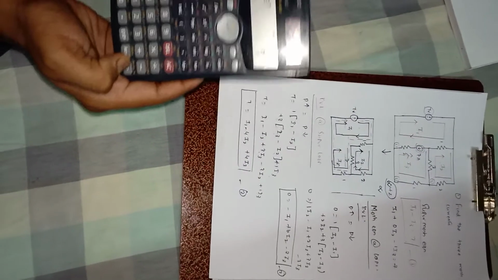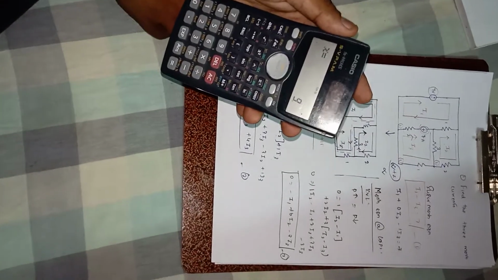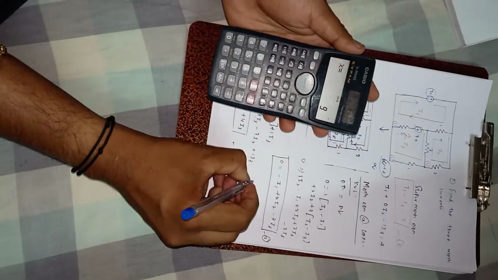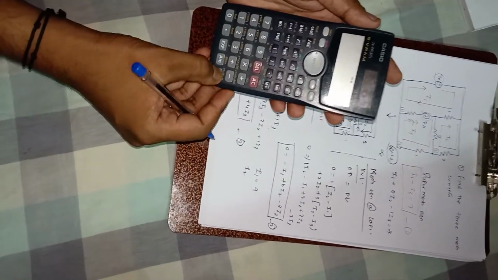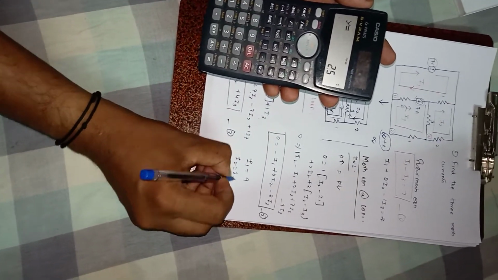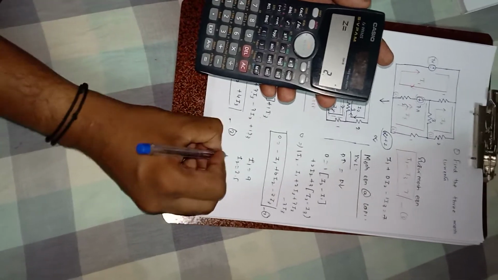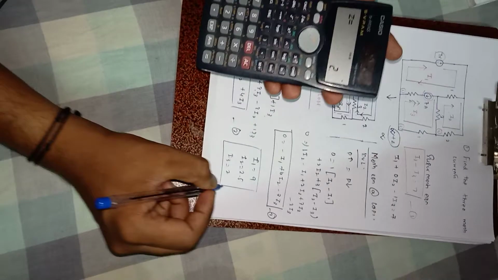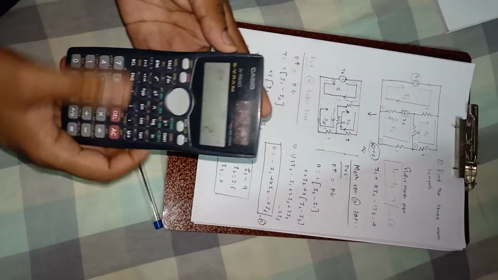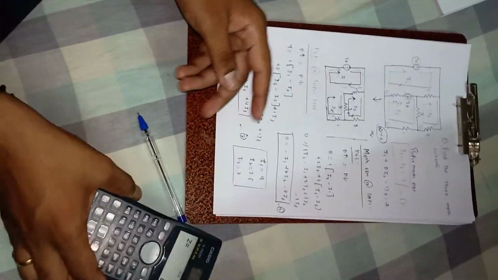Now the values are: the value of your I1 is 9, the value of your I2 is 2.5, and the value of your I3 is 2. So you have got the 3 loop equations, 3 mesh currents, by using the super mesh analysis.